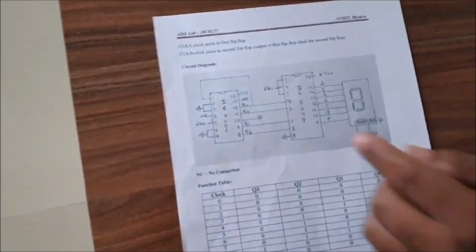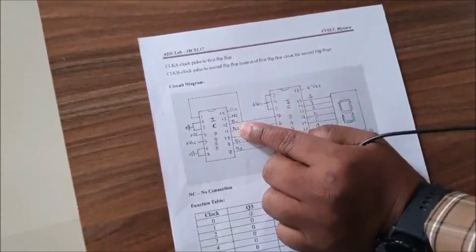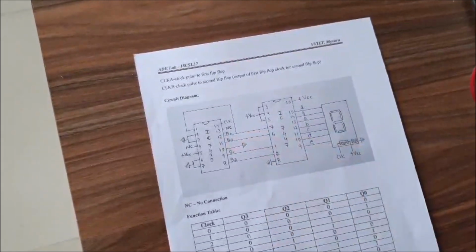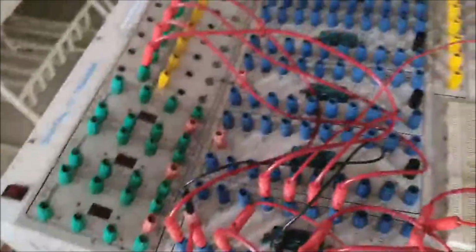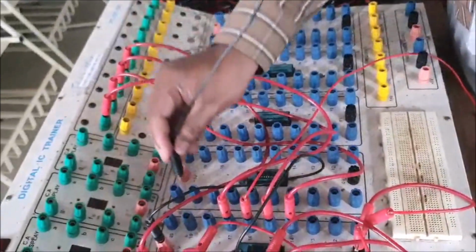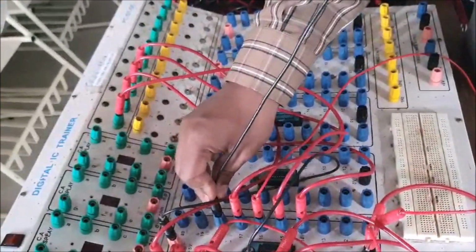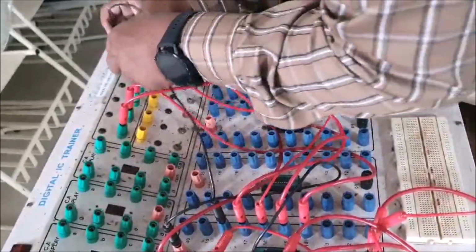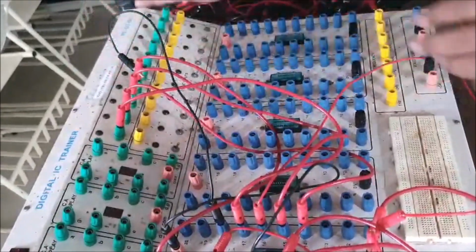Next, the 12th pin should be connected to Q0. So what I will do is I will take one patch cord. One end is connected to the 12th pin here of the 7490 IC. The other end is connected to Q0. Q0 is the first output from the right hand side.